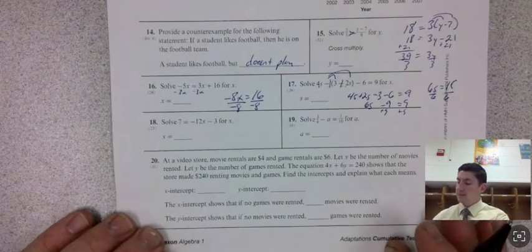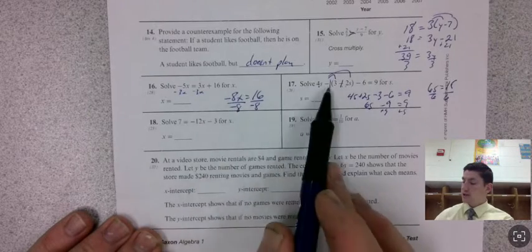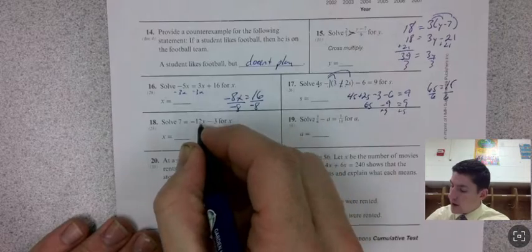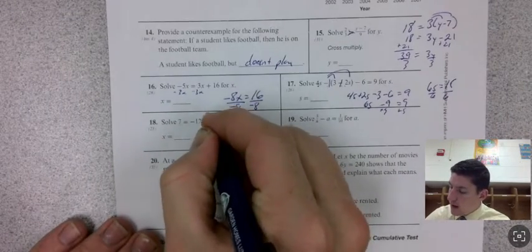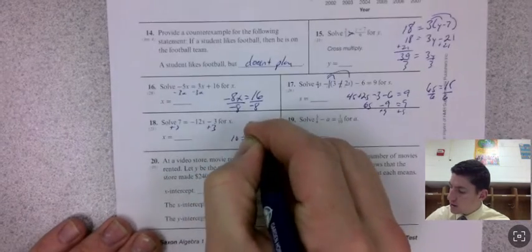For number 18, it says solve 7 equals negative 12x minus 3 for x. Anytime that we're solving this, you're probably catching on to the pattern. We're getting rid of all the other terms or numbers next to the variable, to get that variable by itself by using our opposite operations or our properties of equality. Here, I've got 12x minus 3. We work backwards, add 3 to both sides. 7 plus 3 is 10. My new expression looks like this.